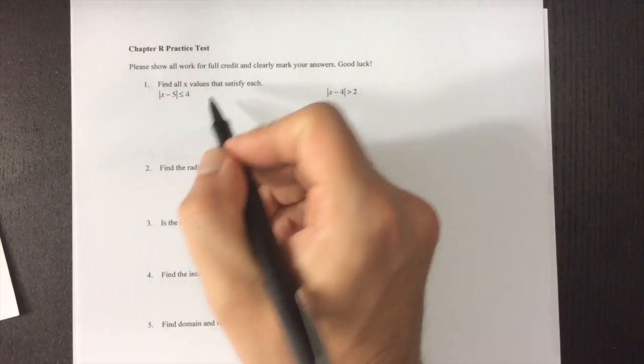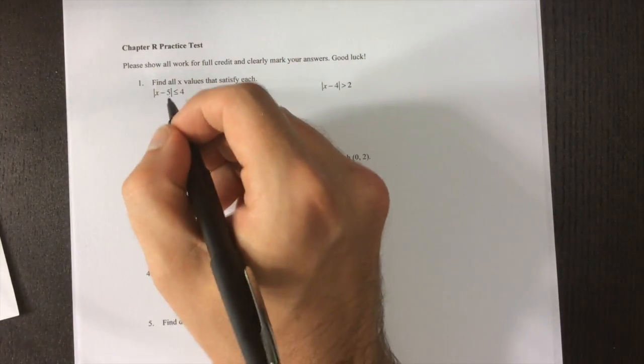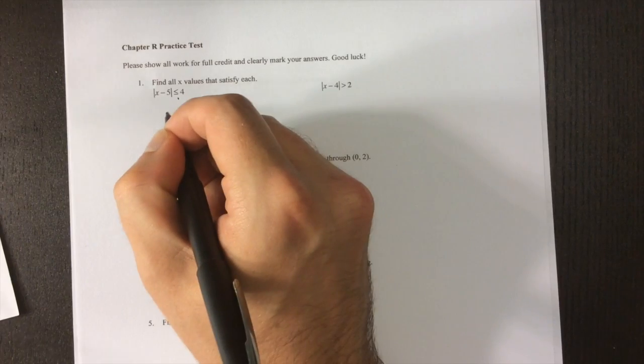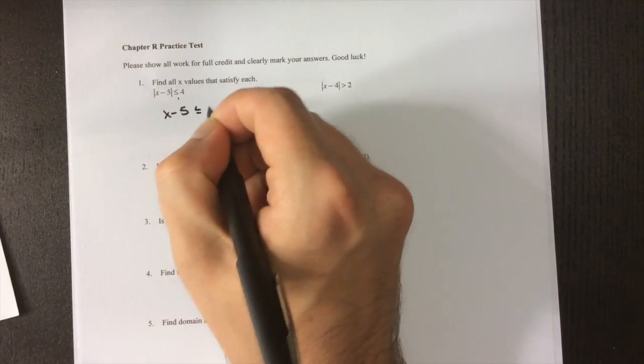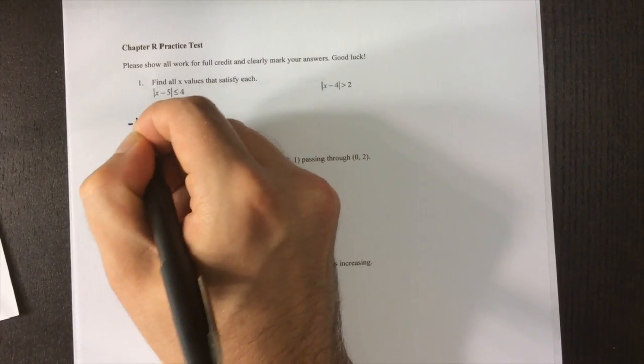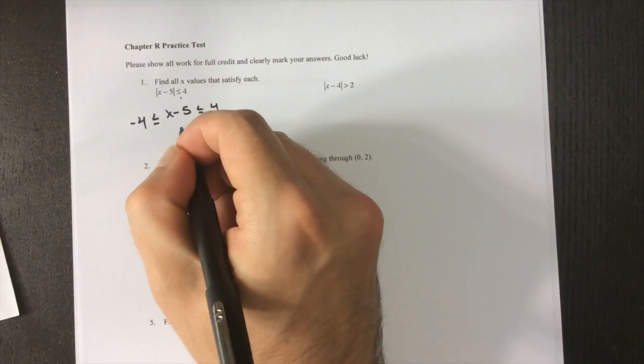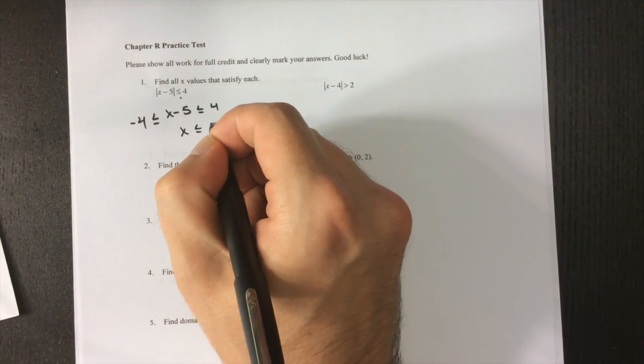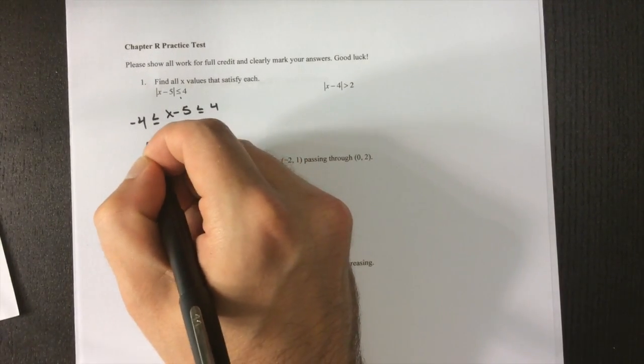Okay, first off, inequalities. You'll always have two solutions, so this is a less than, so that's x minus 5 is less than or equal to 4, which is greater than or equal to negative 4. Add 5 to both sides. We have x is less than or equal to 9, or x is less than or equal to 1.